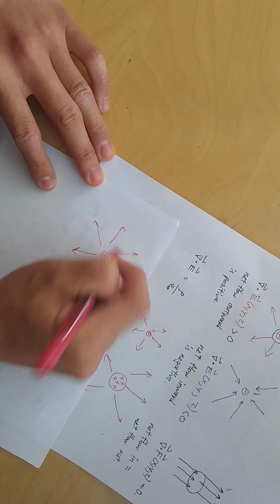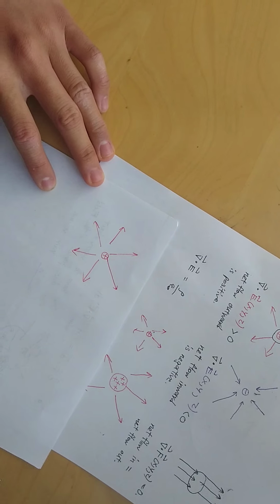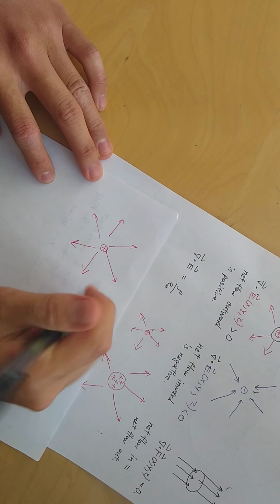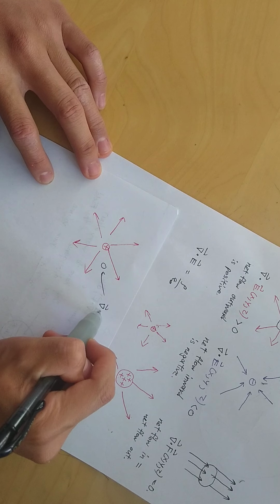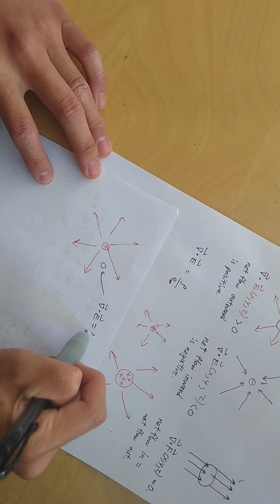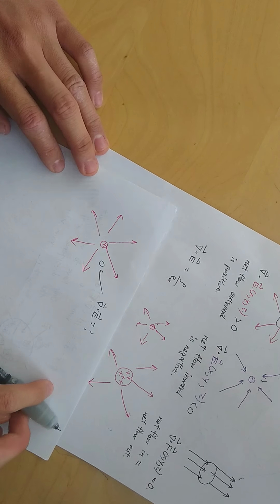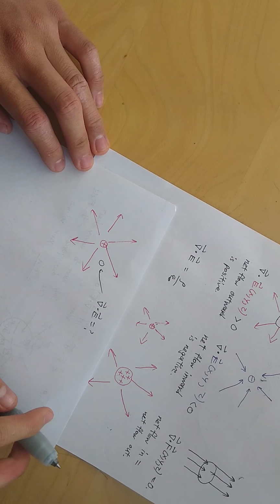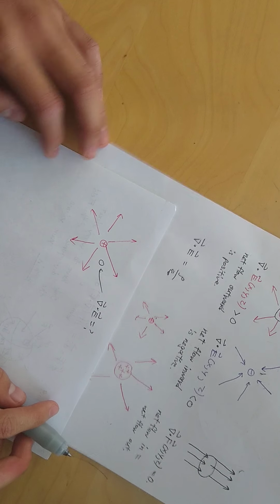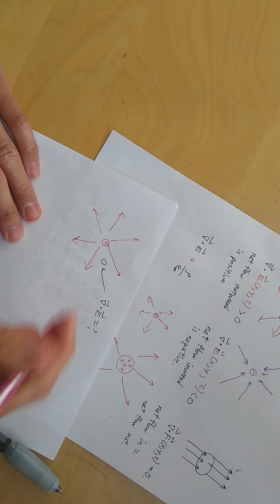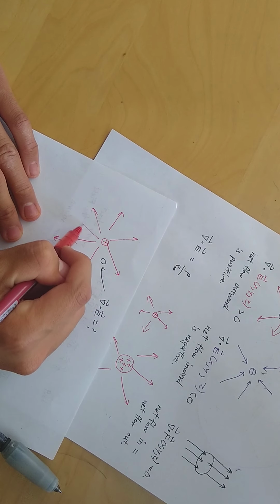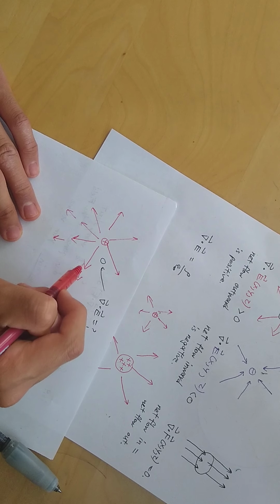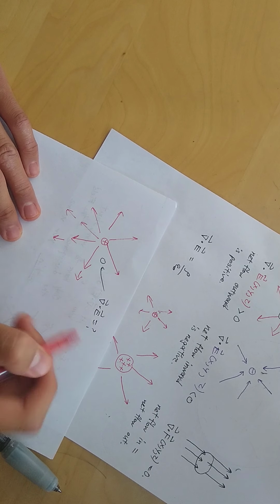But let's say I ask for the divergence right here. What would this be? Well, it turns out to be 0. Now, it's going to sound a little weird, but intuitively, it's a little hard to visualize this.